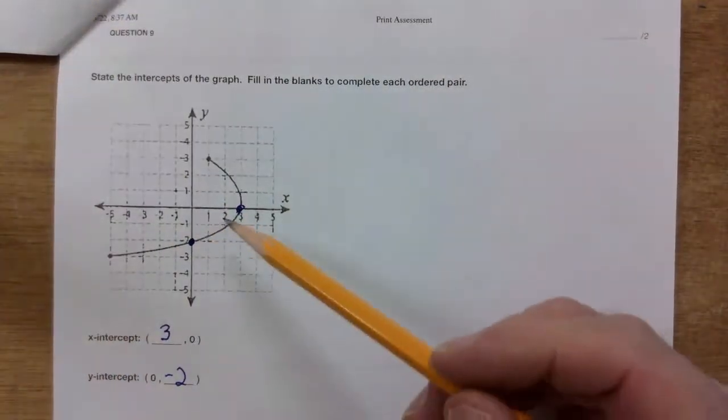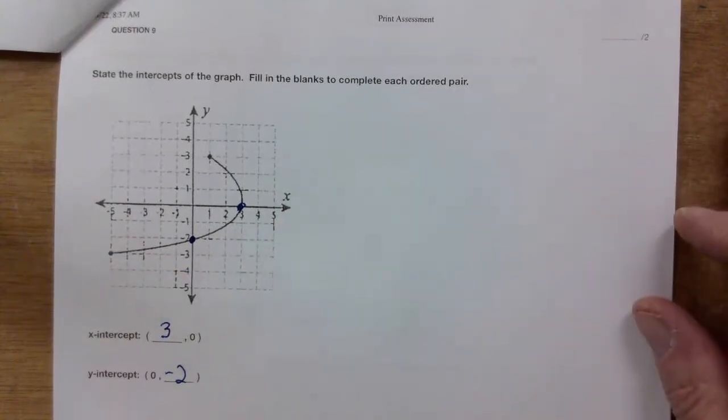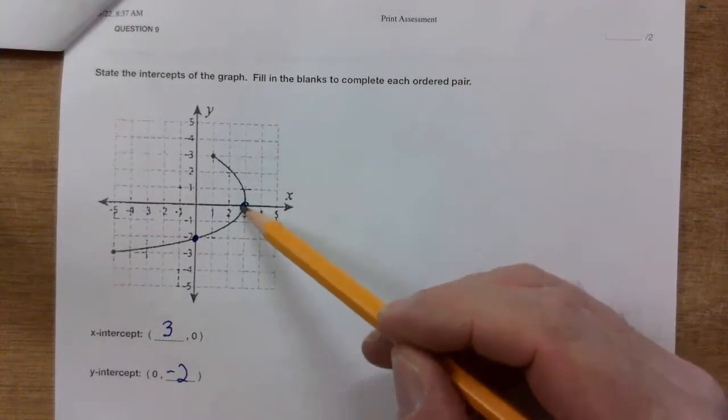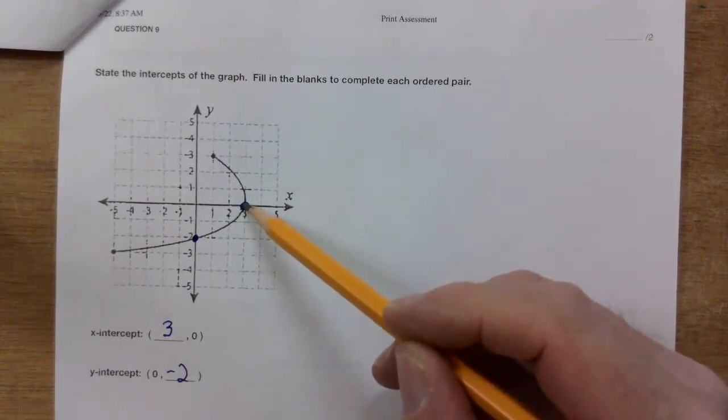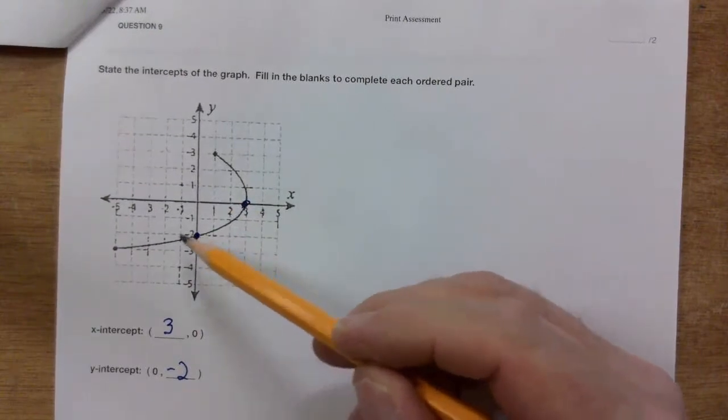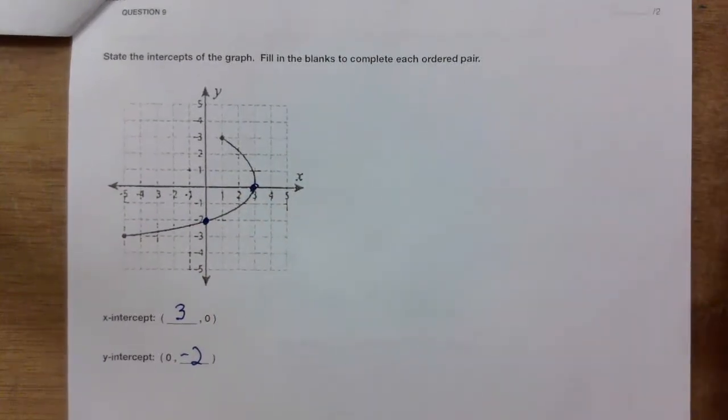All right, one of these will be the intercepts. You'll get a curve. It'll intercept the x and the y-axis. All right, where it crosses the x-axis is right there. That's a 3. Where it crosses the y-axis, up and down, it's right there. All right, -2. So look where it crosses the axis.